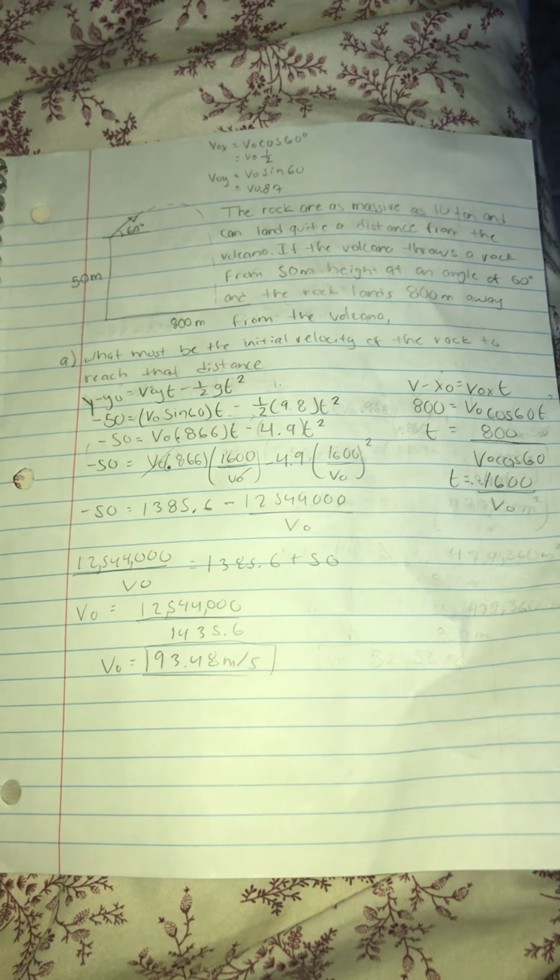The story is that the rocks are as massive as 10 tons and can land quite a distance from the volcano. The volcano throws a rock from 50 meters height at an angle of 60 degrees and the rock lands 800 meters away. What must be the initial velocity of the rock to reach that distance?